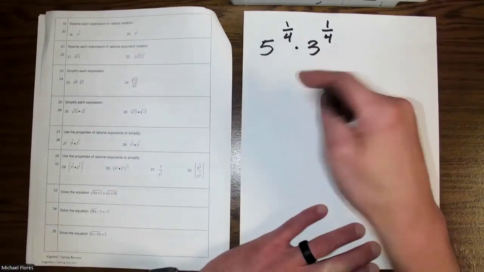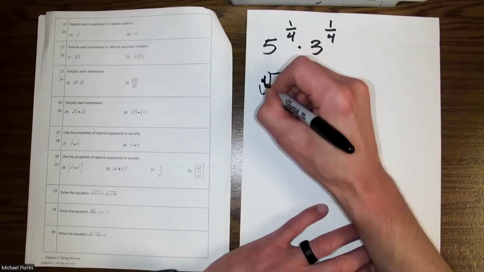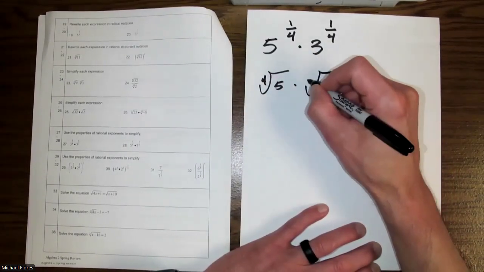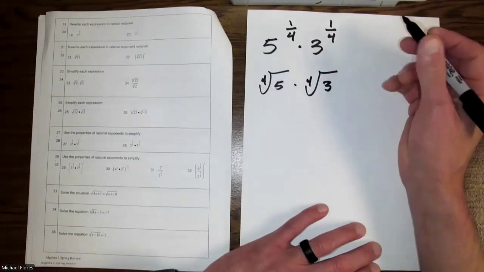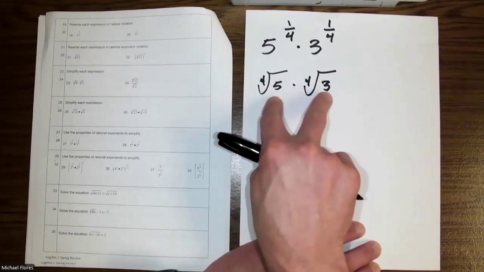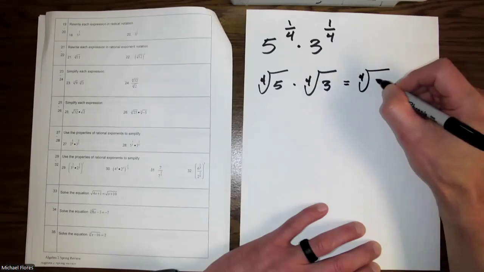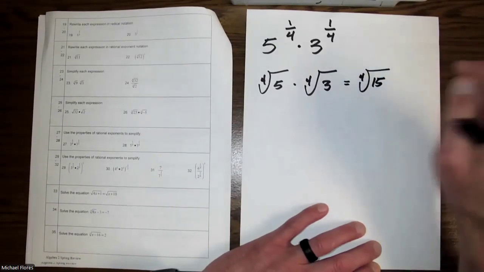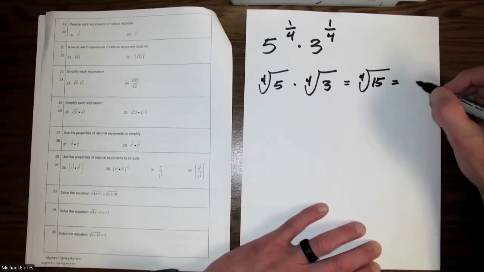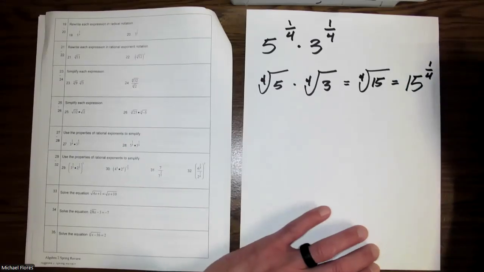Well, let's remember that the 5 to the 1/4 power is the same thing as the fourth root of 5. 3 to the 1/4 power is the same thing as the fourth root of 3. And we've already worked a problem recently where as long as we have the same number root, you can multiply these numbers. So this is the same thing as the fourth root of 15. Now that cannot be reduced. So let's go ahead and convert it back to exponential form. 15 to the 1/4 power.